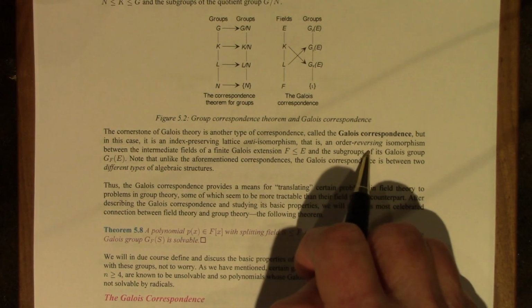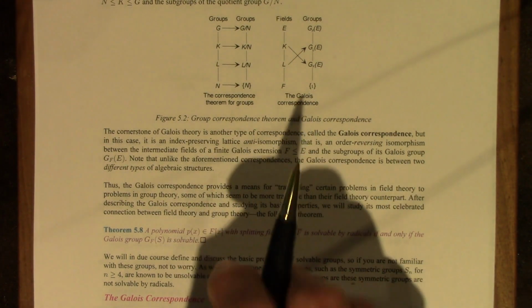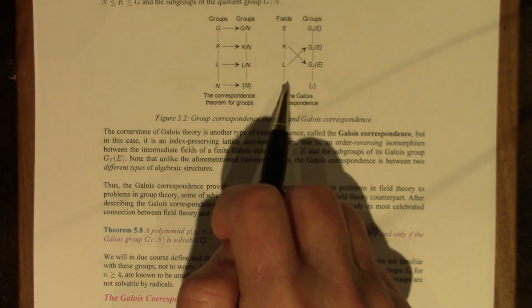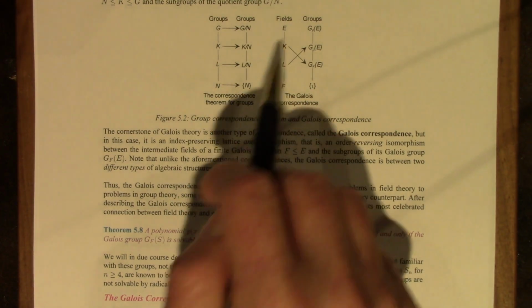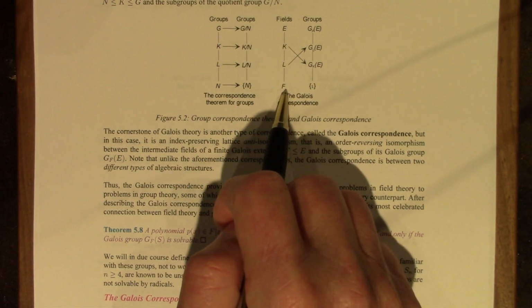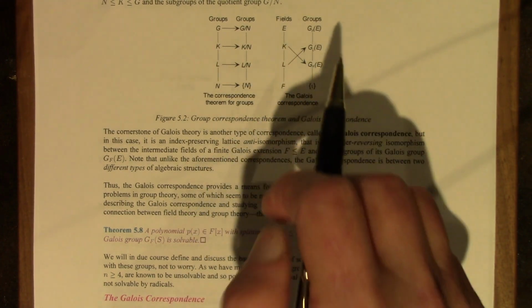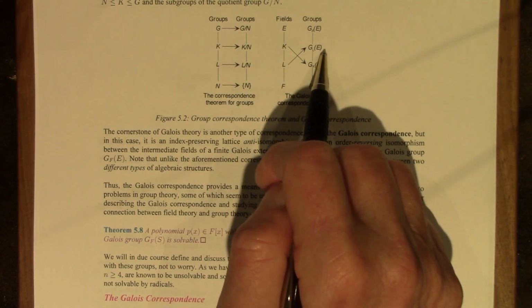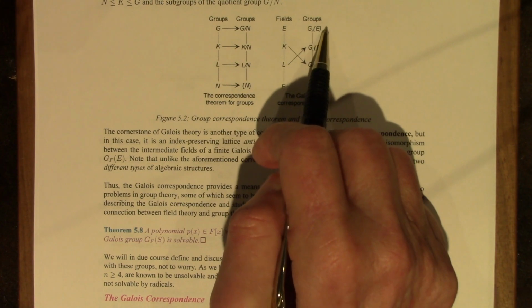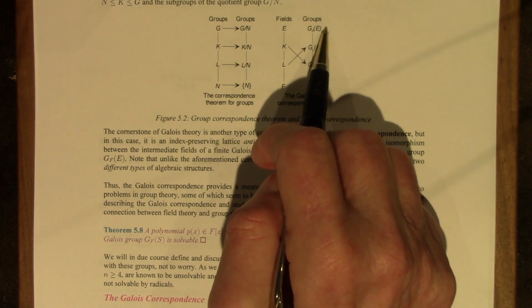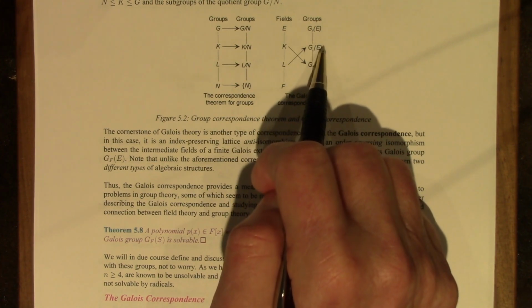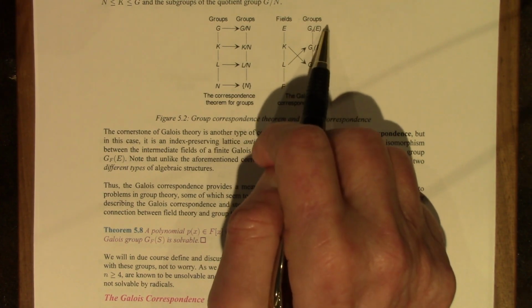It's an order-reversing isomorphism between the intermediate fields of the extension E over F and the subgroups of the Galois group. In fact, we'll see, the Galois subgroups of the Galois group.